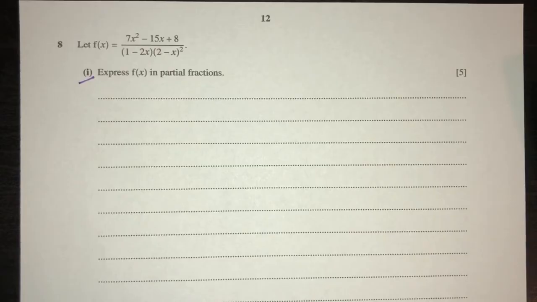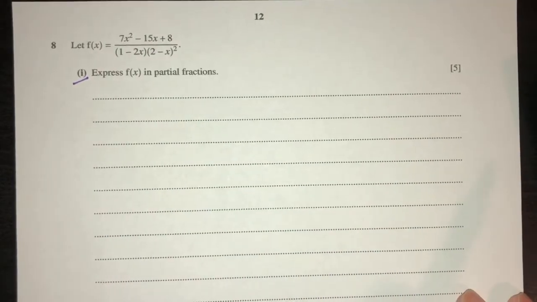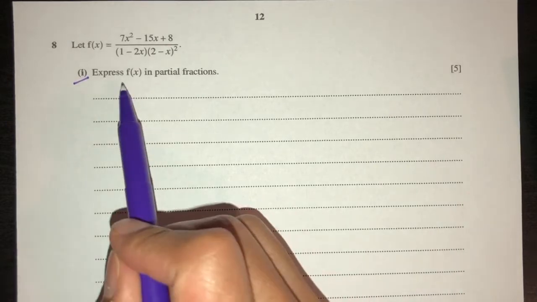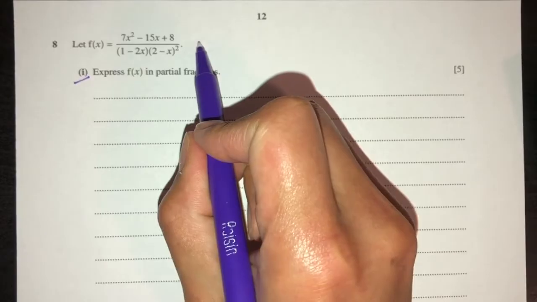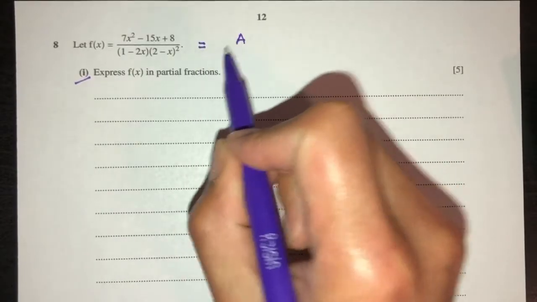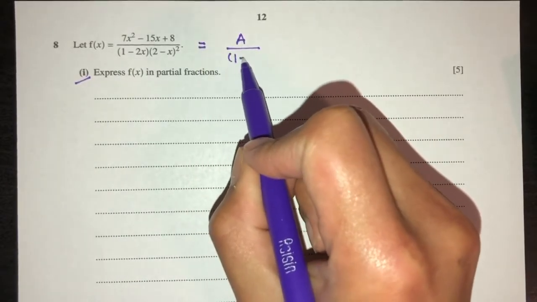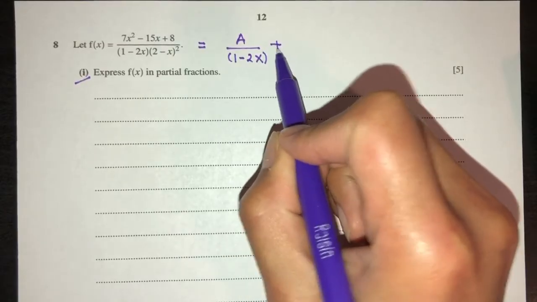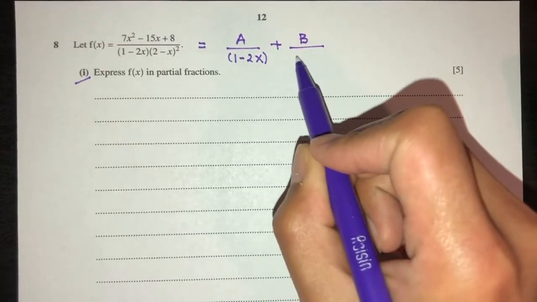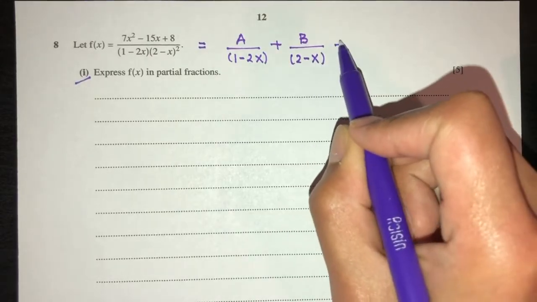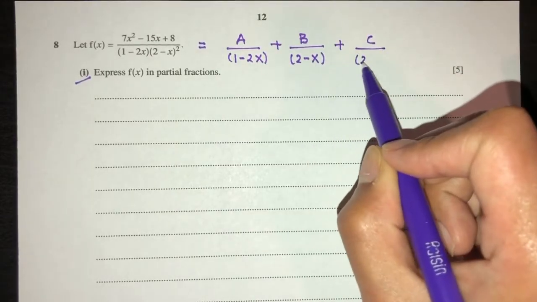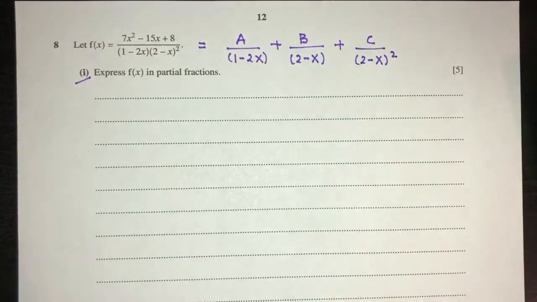Now let's move on to question number 8. Let f of x equal to this fraction. Part 1 is to express f of x in partial fractions. So we have to let this equal to A over the first factor, 1 minus 2x, plus B over the second factor, which is 2 minus x, and plus C over 2 minus x squared. Okay. So now we have to find the values of A, B, and C.